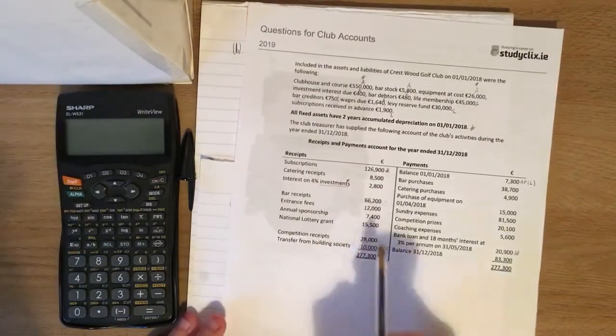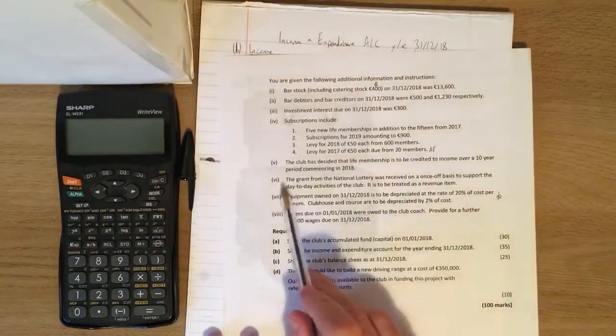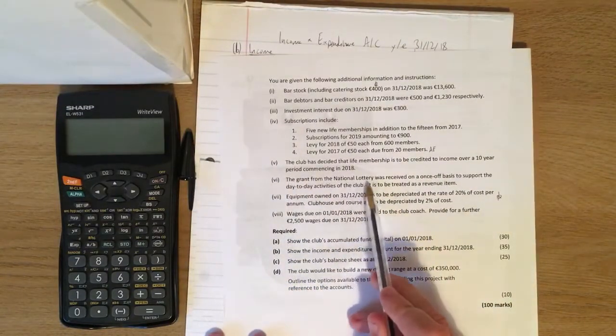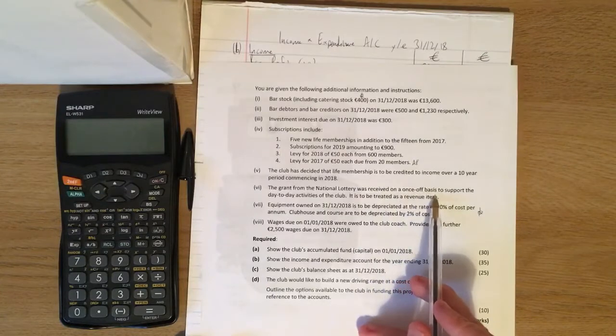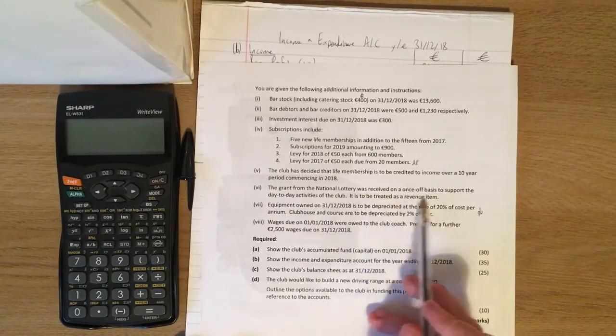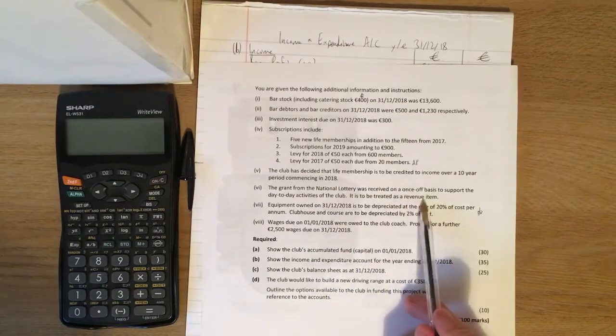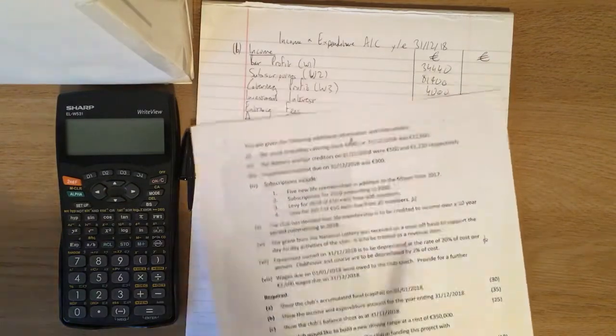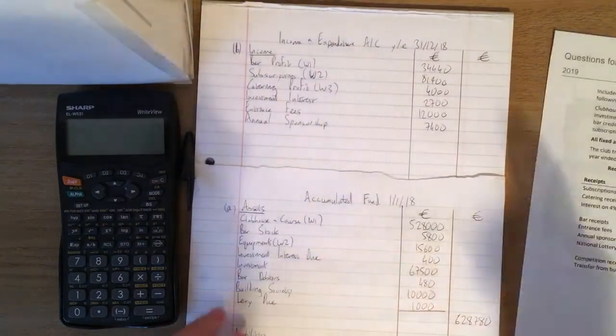National Lottery grant 15,500. Just check that. There was a note about that. The grant from the National Lottery was received on a once-off basis to support the day-to-day activities of the club. It is to be treated as a revenue item. So revenue item, it is telling you to put it through the income and expenditure account.